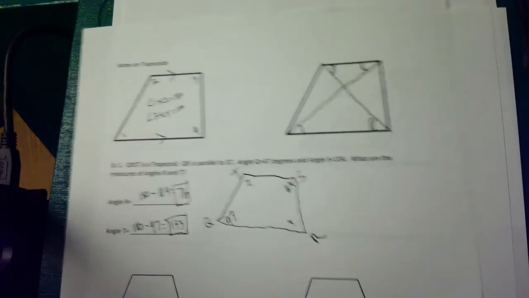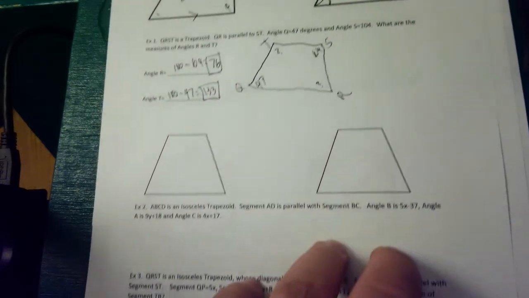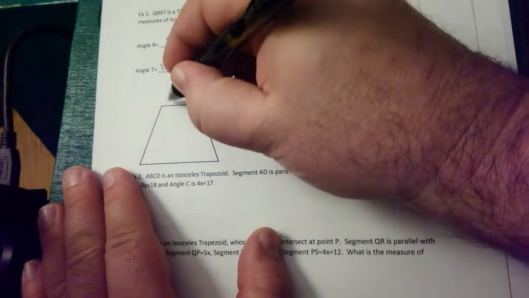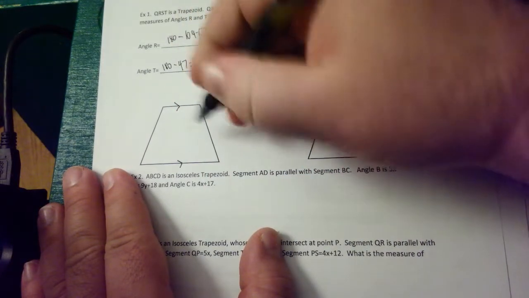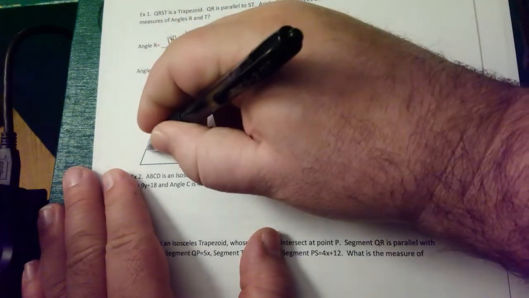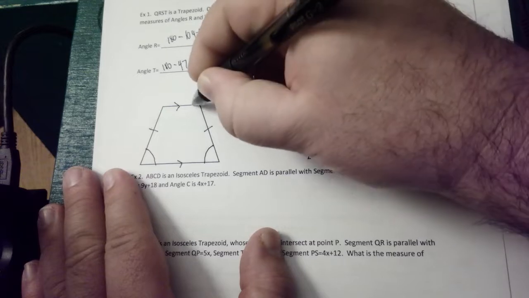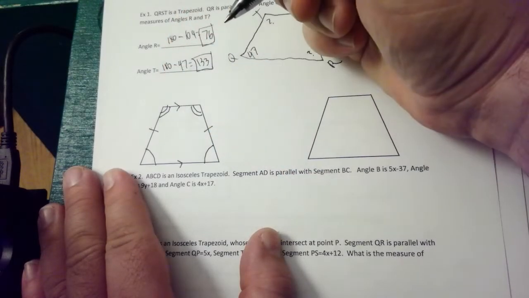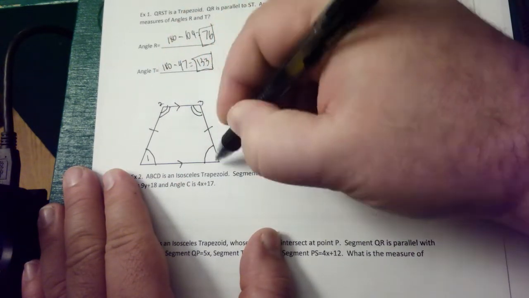Now, if you have an isosceles trapezoid, there's a lot of stuff we can say about it. Just like before, that side is parallel to that side. With an isosceles trapezoid, this side is the same as this side. Also, this angle is the same as this angle. This angle is the same as this angle. And again, 1, 2, 3, 4.